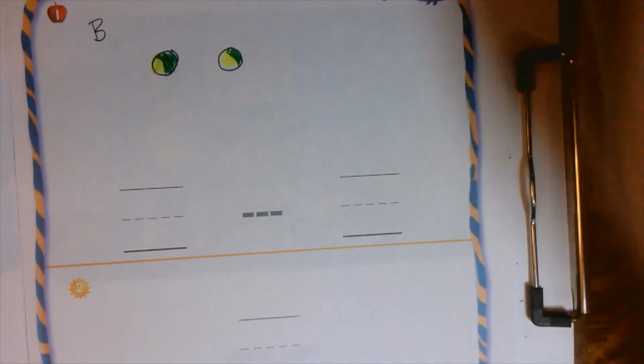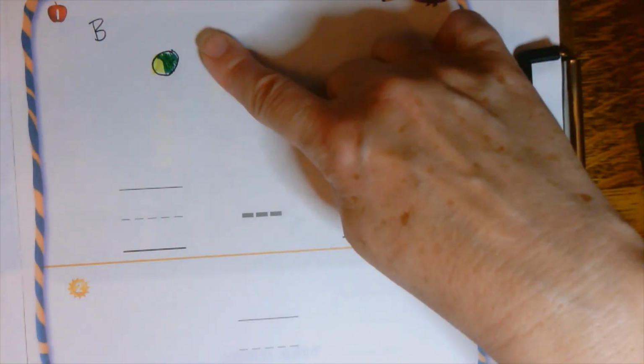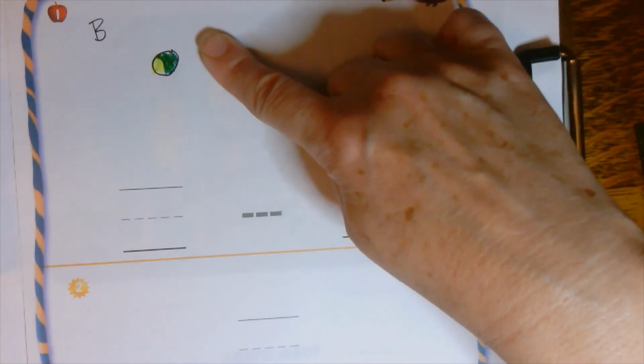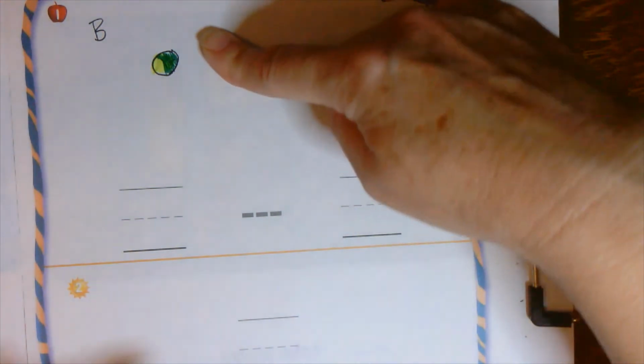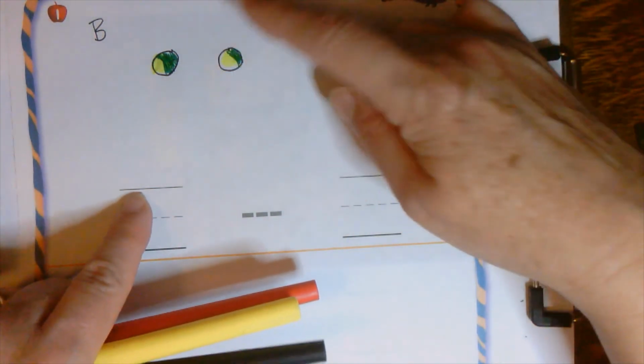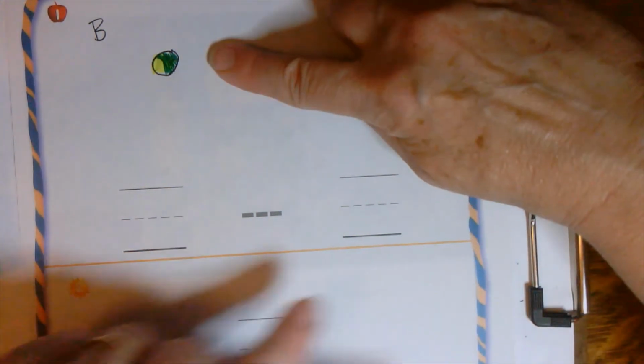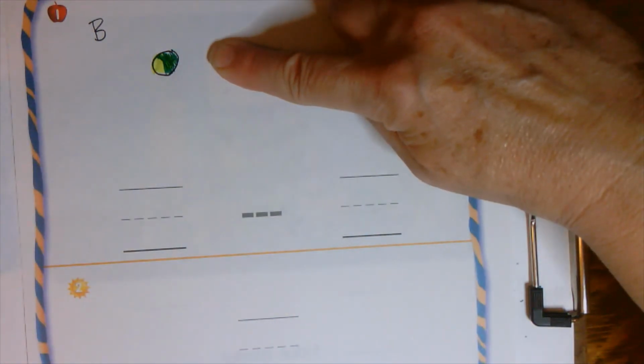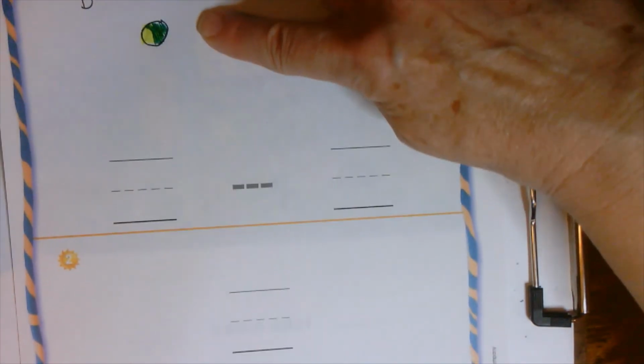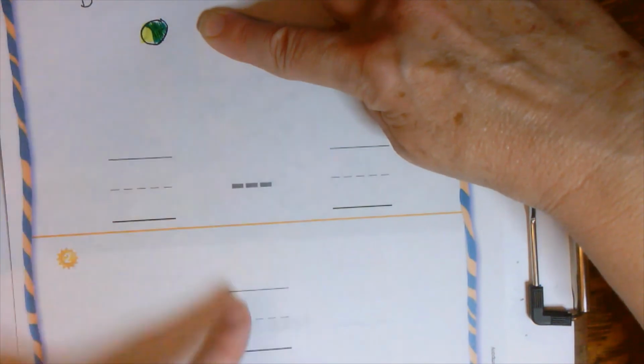All right. His friend comes up and takes one of the marbles away. So you don't even have to, right here, we're going to write that we started out with 2 and 1 marble got taken away. Then down here, you're just going to write how many marbles are left.